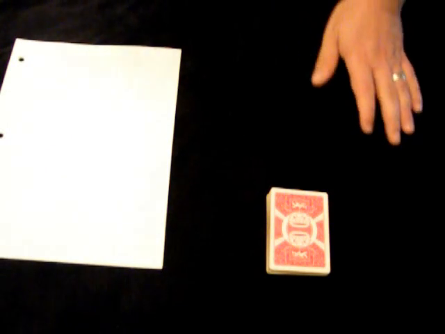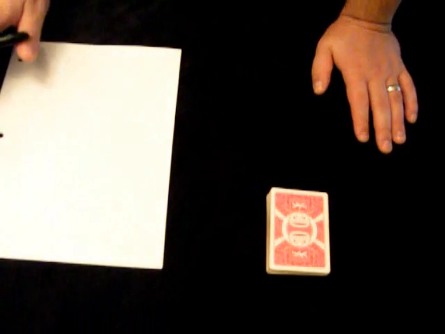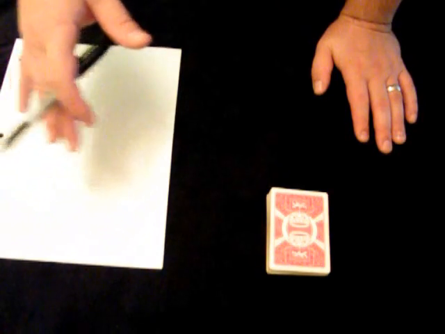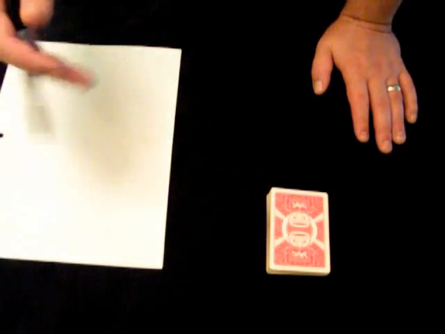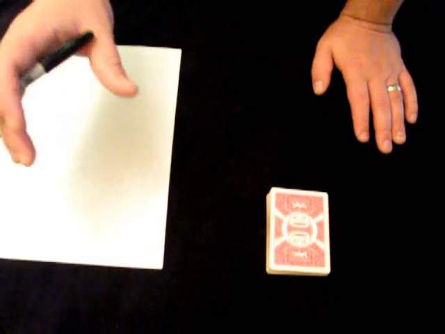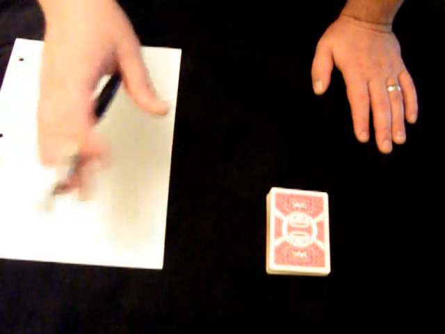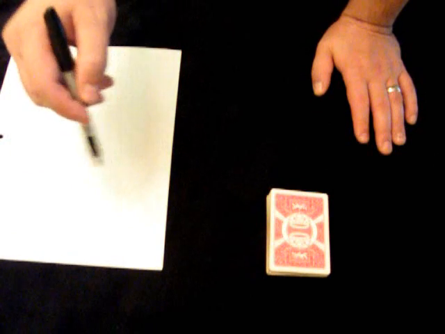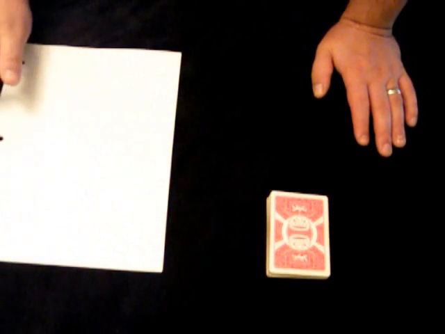Now, how this works is if you follow exactly how I showed in the effect, when you ask them first to write their year of birth, it's the 4-digit year, 19 whatever, or 2000 and whatever.